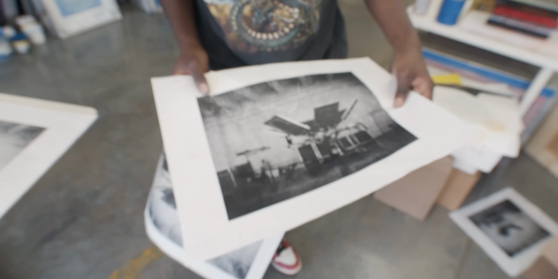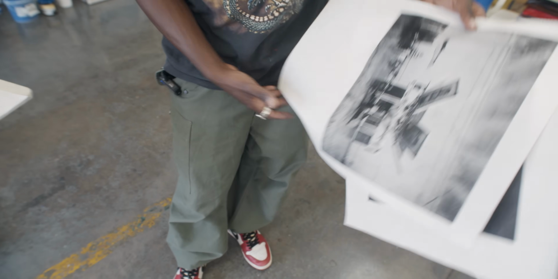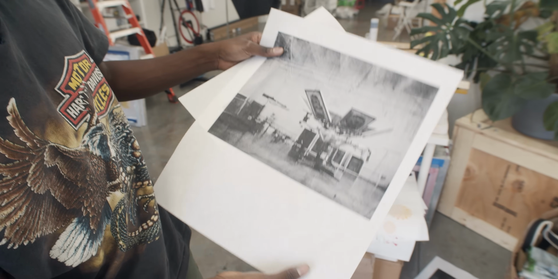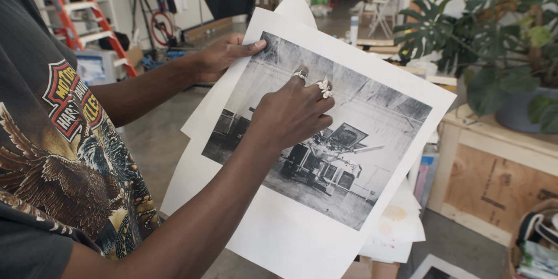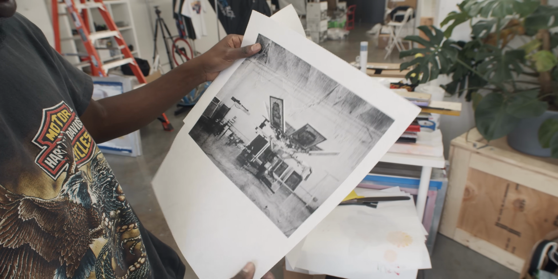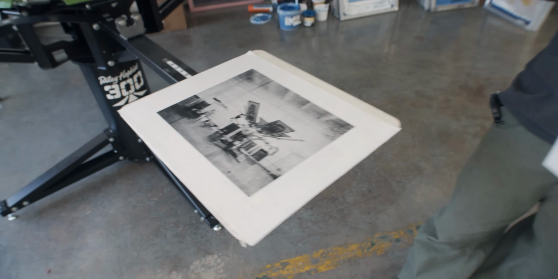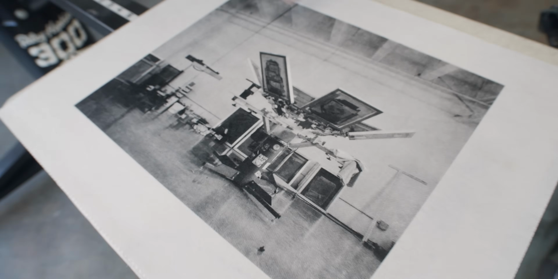I think I was just pushing too hard on the squeegee. And then this one, the first few ones had these little streaks of water. It's probably from washing the screen, but on the final production, there's no sign of that in here.